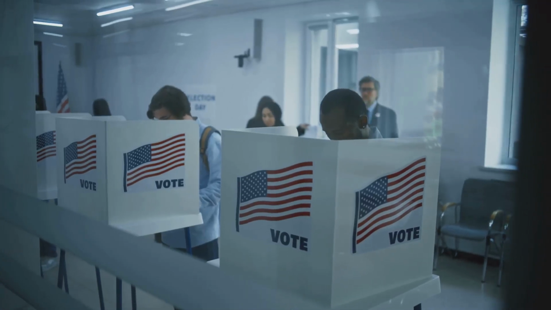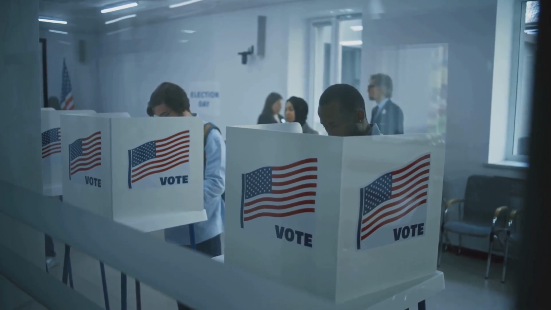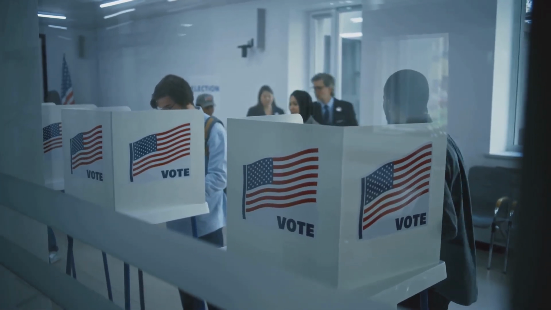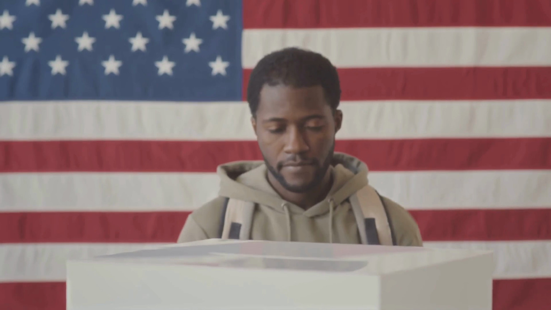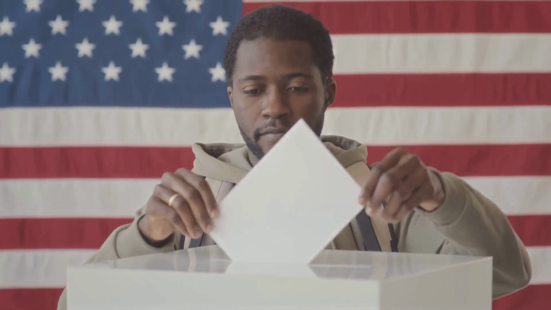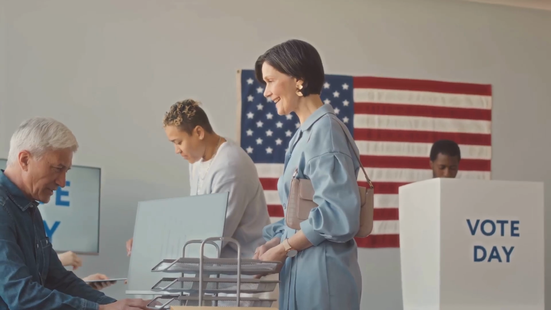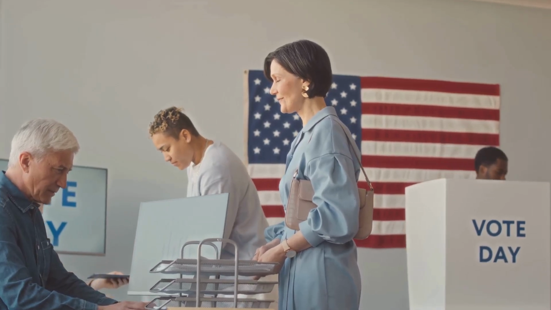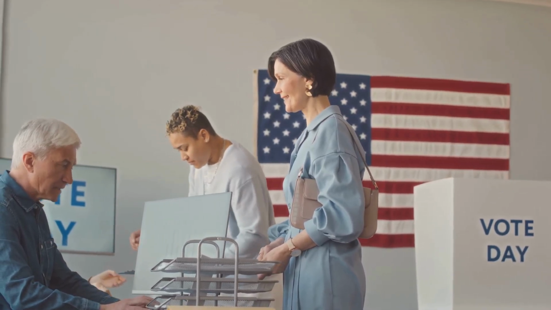In summary, voting rights and voter behavior are crucial elements of American democracy. Over time, suffrage has expanded, but voter turnout remains affected by various structural and individual factors. Understanding these dynamics helps explain electoral outcomes and the health of democratic participation.